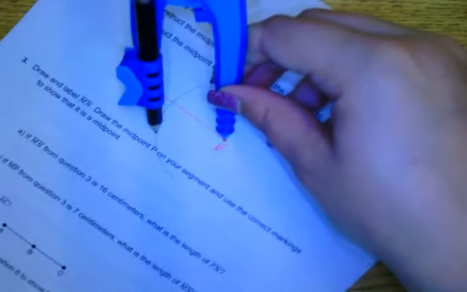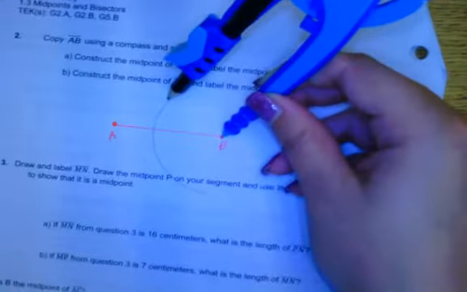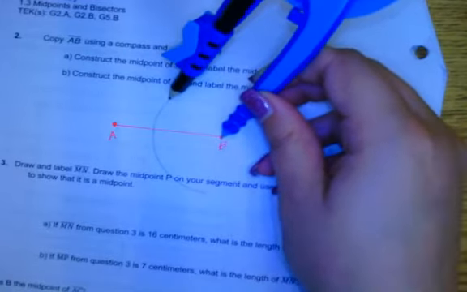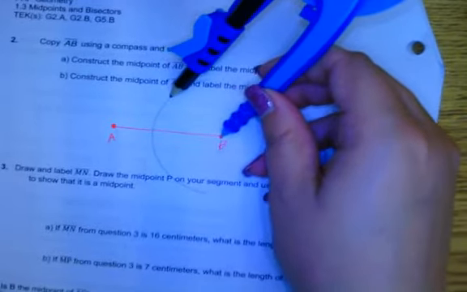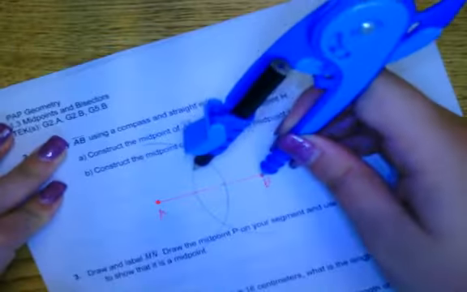Once you've done that from point B, without adjusting your compass at all, you're just going to flip it over to point A and do the same thing. Draw your little semicircle. So all I did was take my compass and switch it from point B to point A and draw my circle.